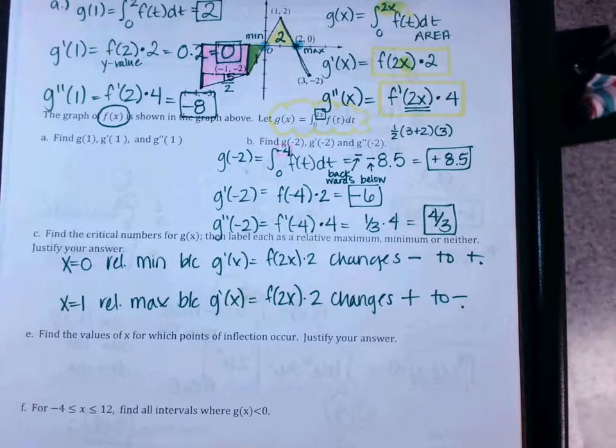Okay, where does this switch signs? 2. I am picking 1, because when I plug in 1 to 2x, what do I get? 2. Okay, now look at your graph. Find your point of inflection. Point of inflection happens when the slope changes sign. What's my slope here, positive or negative? Positive, then positive till when? 1, and then what happens? Negative. So on the graph, where's my point of inflection? 1. But I have to pick an x so that when I times it by 2, I get 1. So I have to divide by 2 to undo the times by 2. So what am I going to pick?